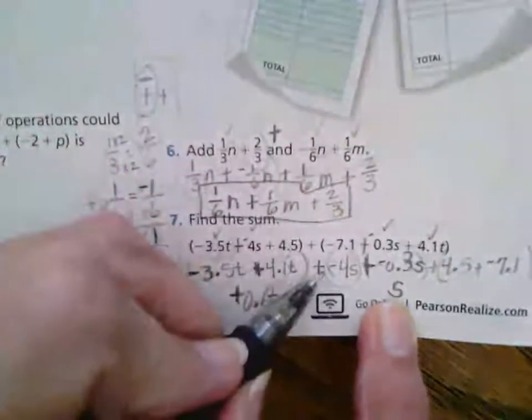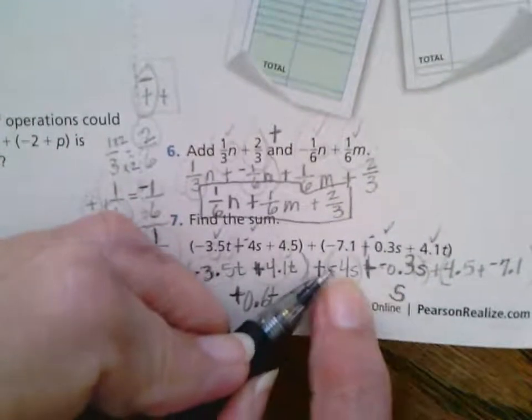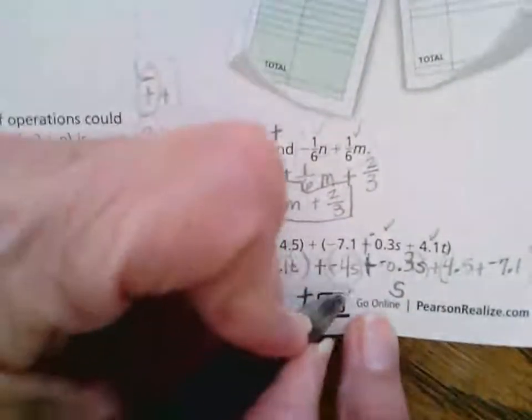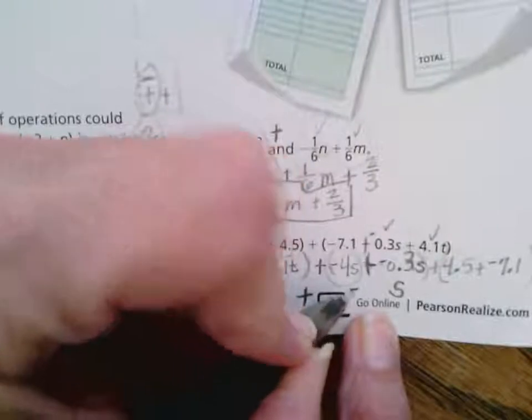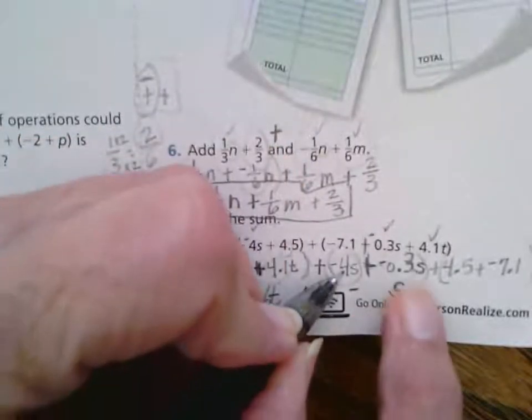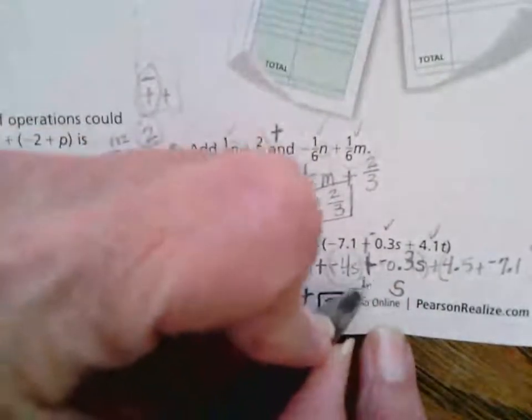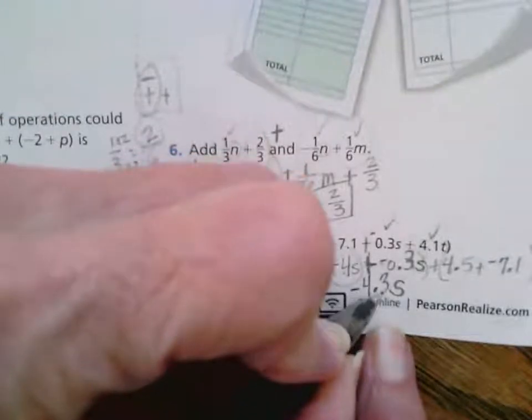Oops, my addition sign just ran into my negative. I'm adding a negative and a negative, so my answer is going to be negative. So 4 plus 3/10 is simply 4 3/10.